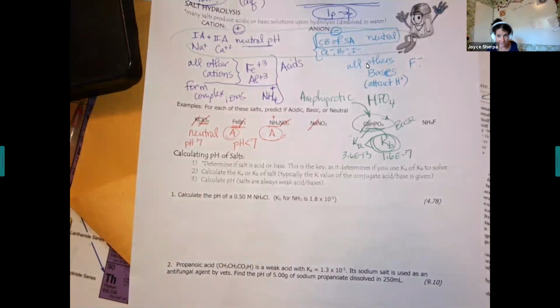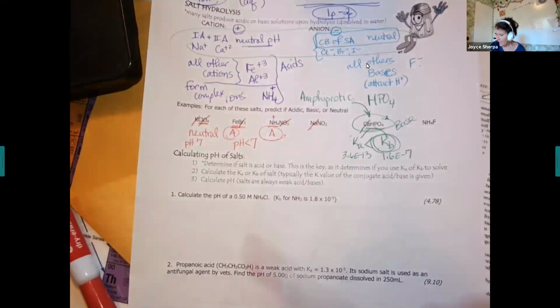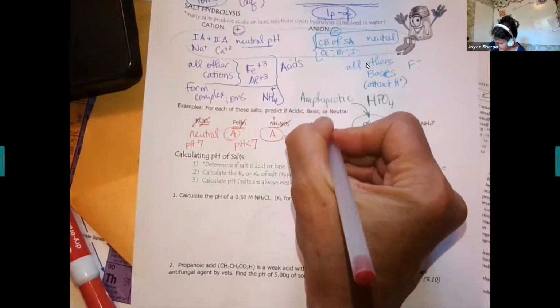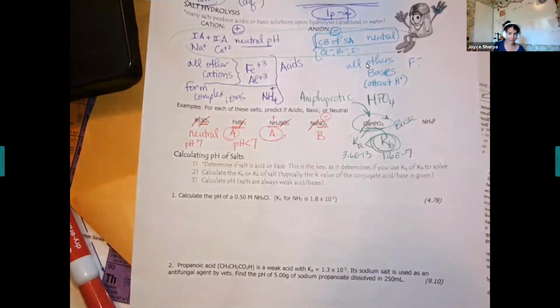So the number of oxygens is important. We're going to talk about that in a moment on the next page. So we're left with a negative, and negatives are going to be bases. So that one would be basic, or a pH above 7.